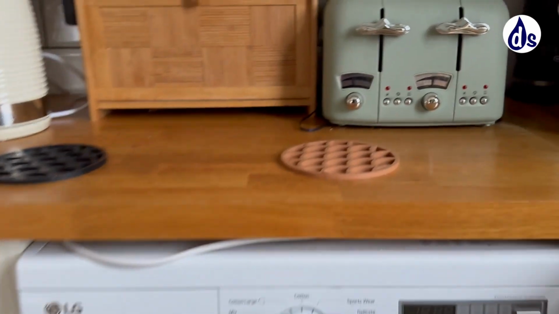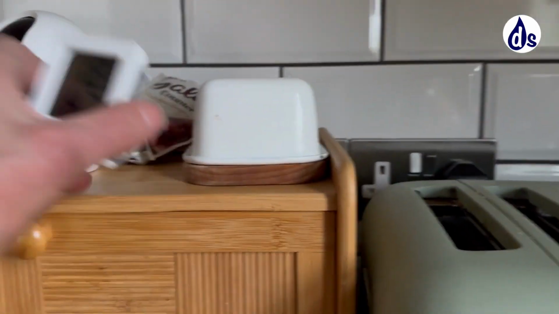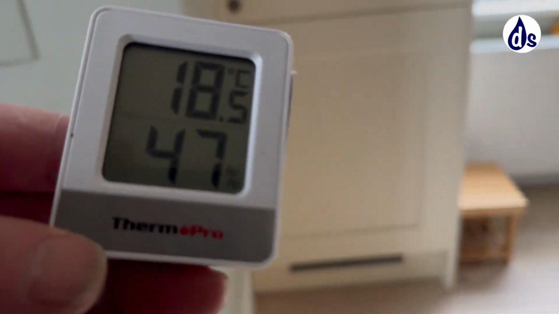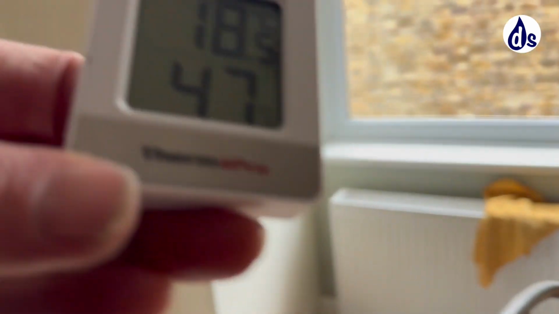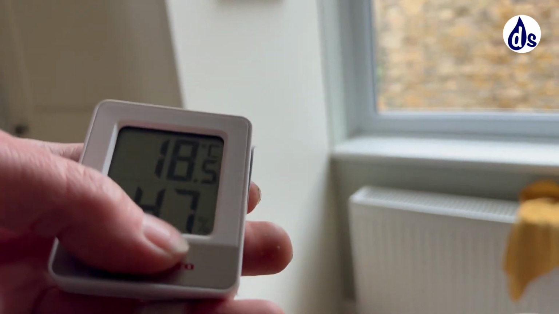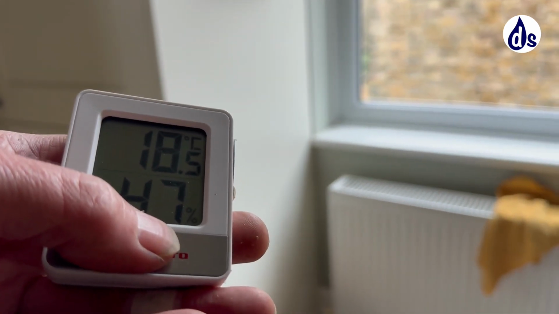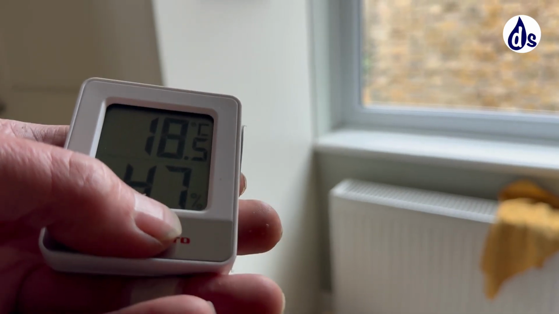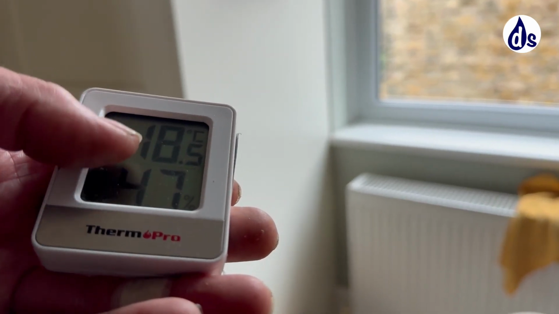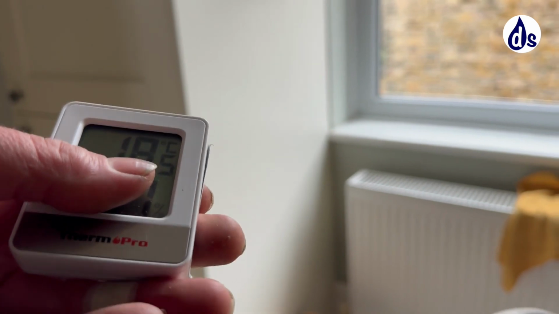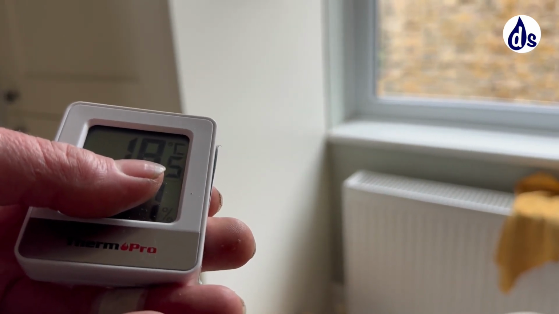So if we look at here, of course we've got a highly mathematical person here. So if we look at the relative humidity, it says 47%, which seems on the face of it really, really good. But the outside temperature at the moment is about 5 degrees centigrade.